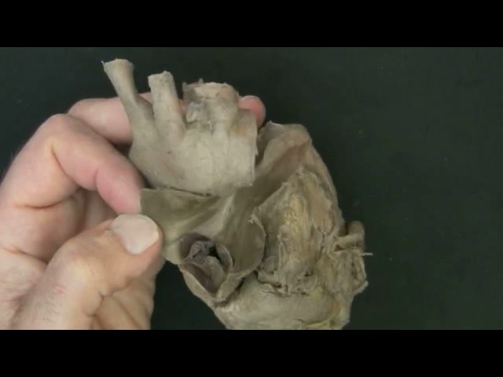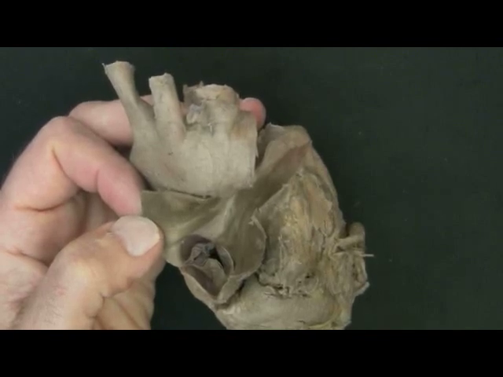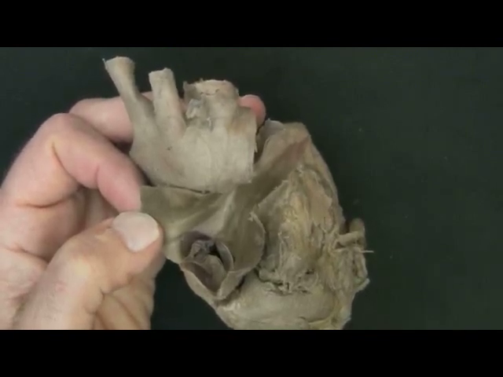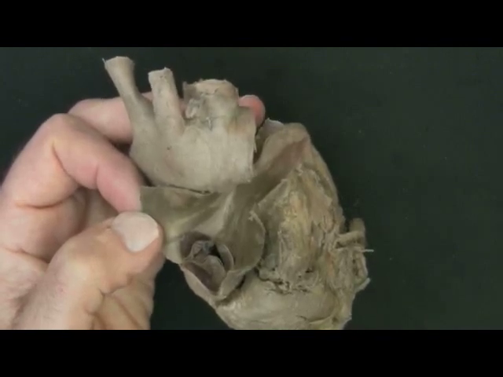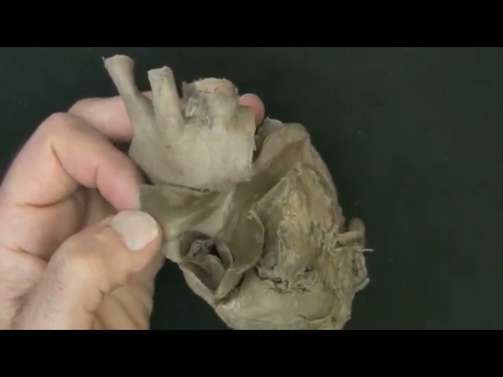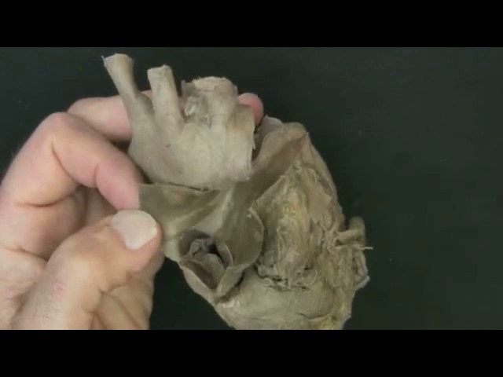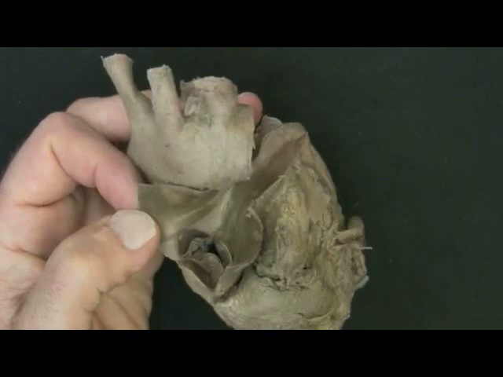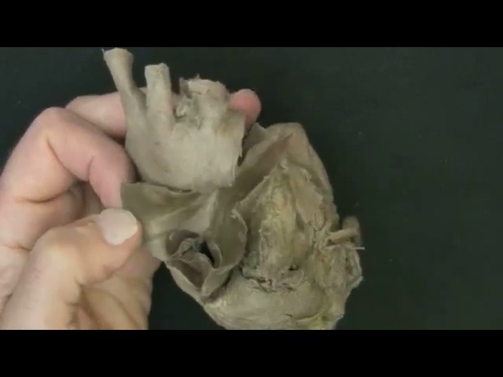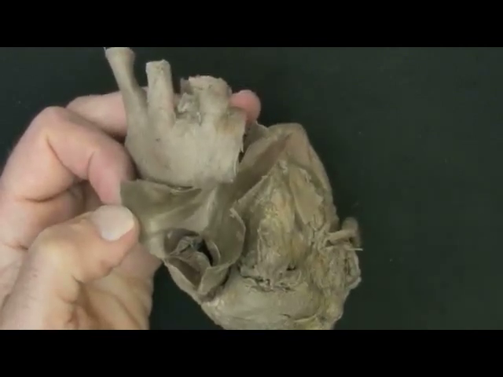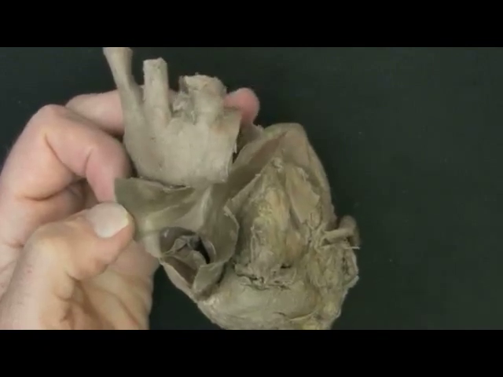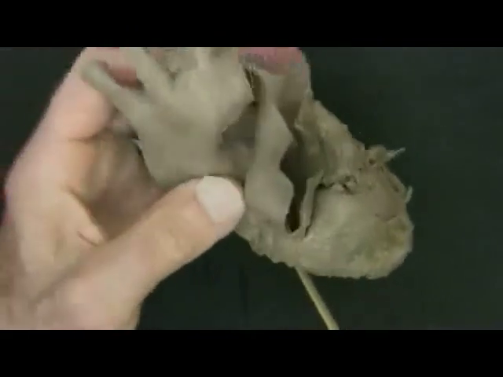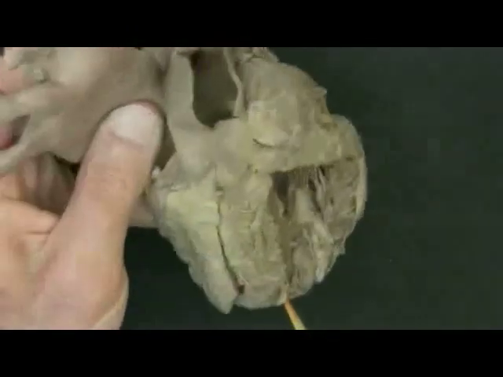Remember, the pulmonary and aortic semilunar valves are anatomically identical. That is, they don't have any chordae tendineae. They rely on closure of these flaps just through overlap and contact. And therefore, sometimes it's hard to tell a pulmonary semilunar from an aortic semilunar unless you have the reference of the vessel itself.